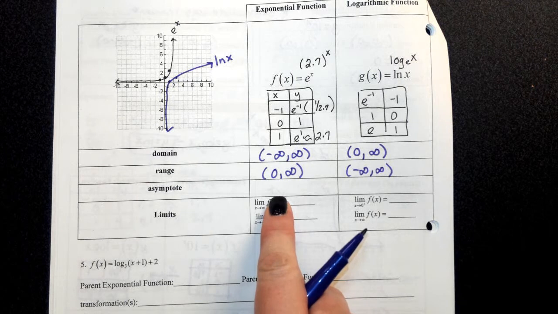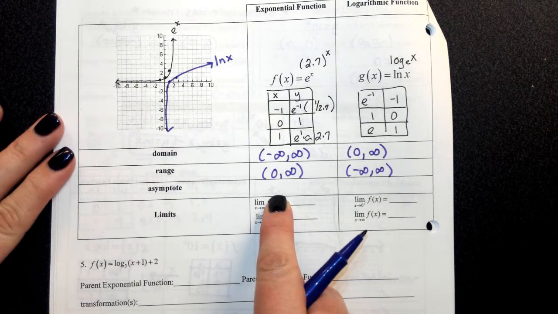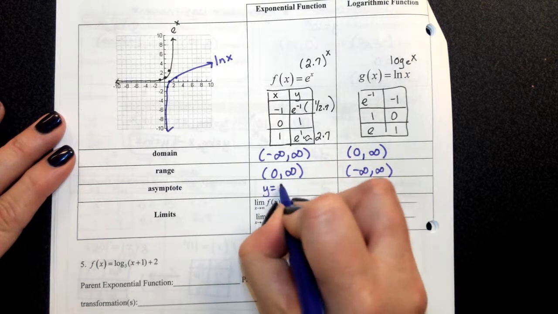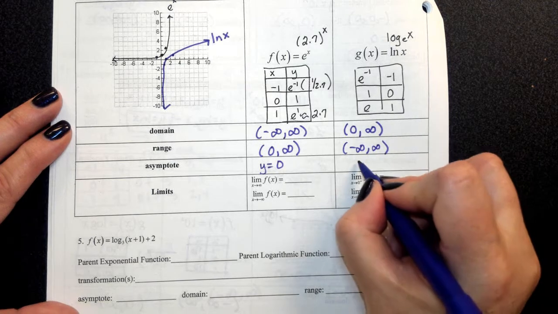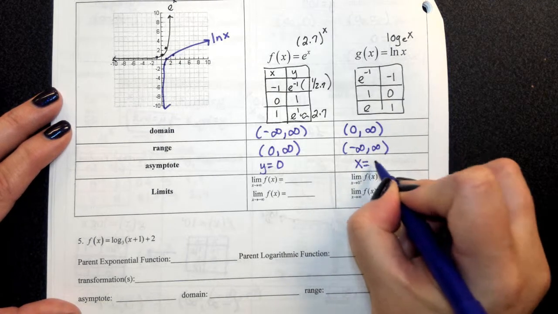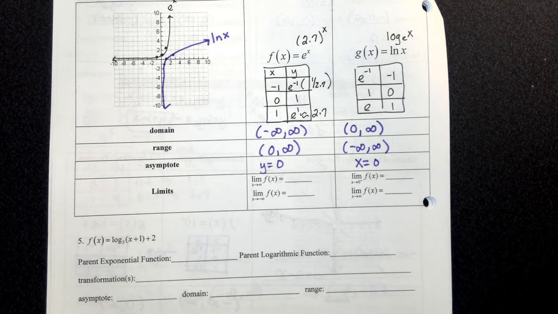Remind me again, what's the asymptote going to be for e to the x? For the exponential function, it's going to be what? Y equals 0. For the log graph, it's going to be what? X equals 0. You guys go ahead and do the limit part for me.